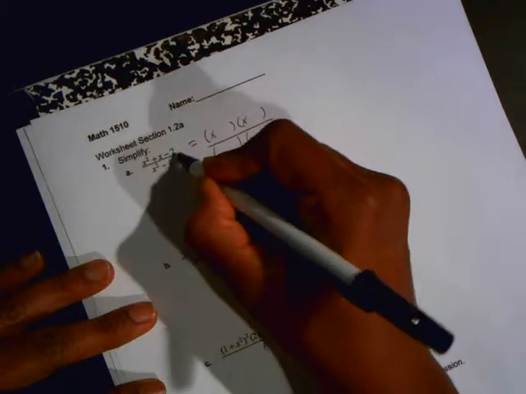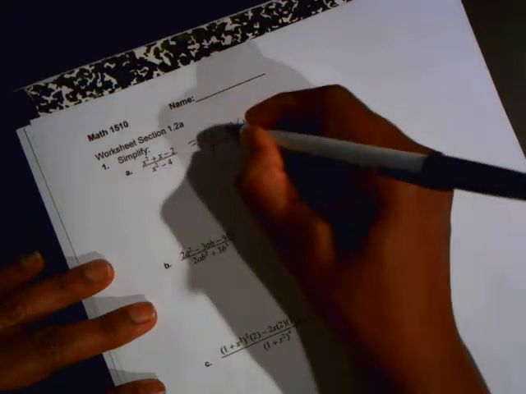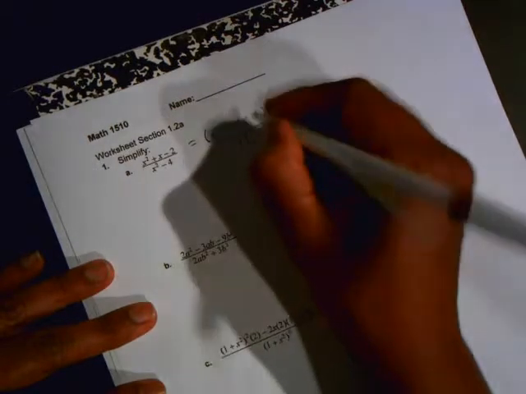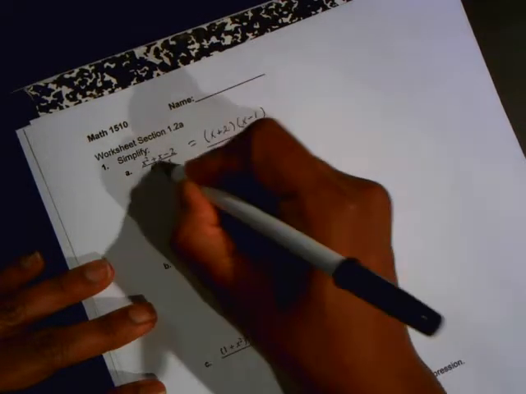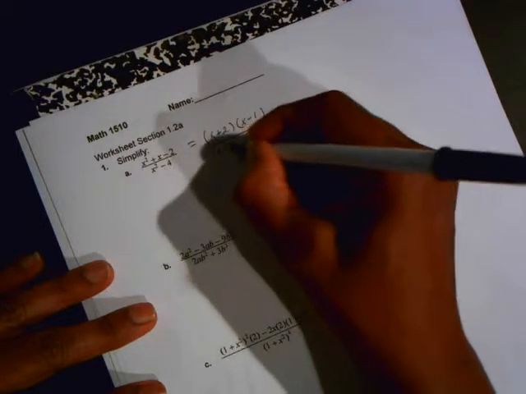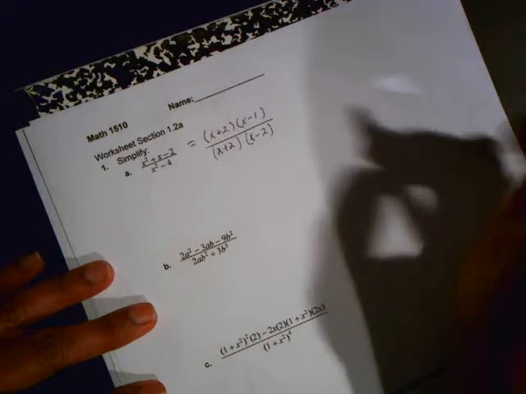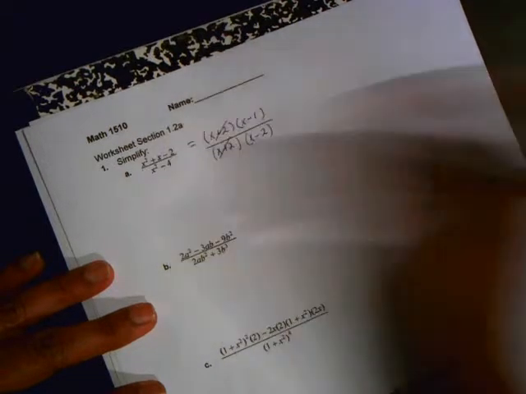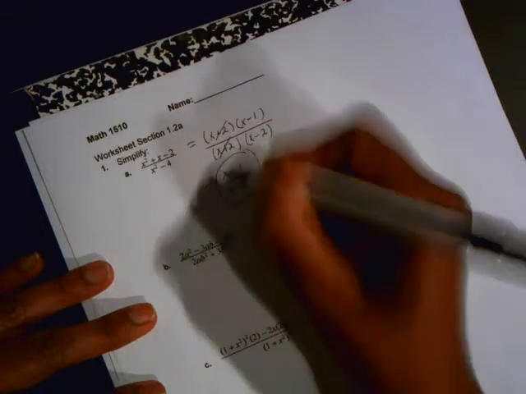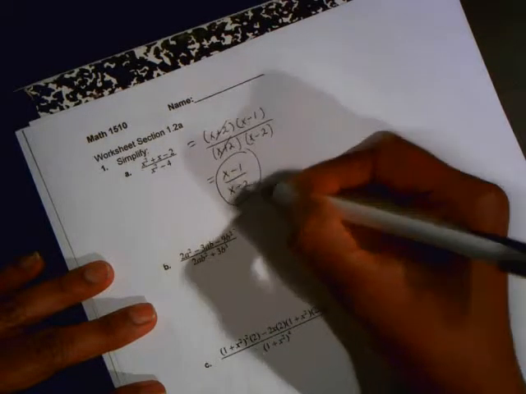So the top, x times x is x squared. You need a 2, factors of 2, 2 and 1. You want one of them to be negative. The smaller number is going to be negative so that it adds up to a positive 1. The bottom factors as x plus 2 times x minus 2. The common factors that cancel are those, and you get x minus 1 over x minus 2. And remember, you can't cancel the x's because they're attached to those other terms by addition or subtraction.